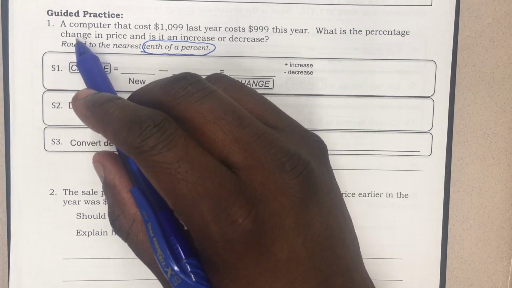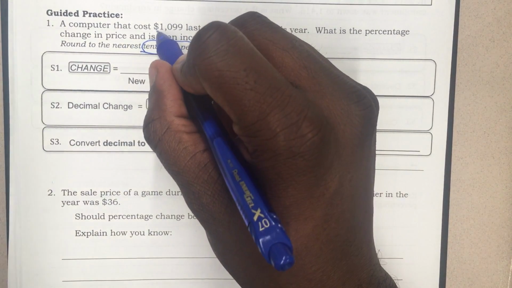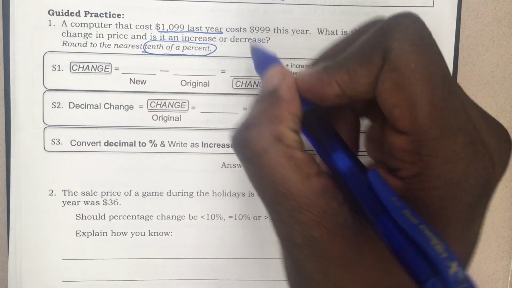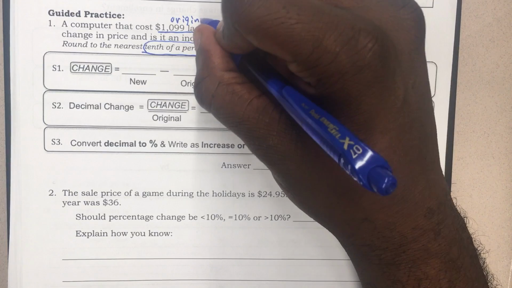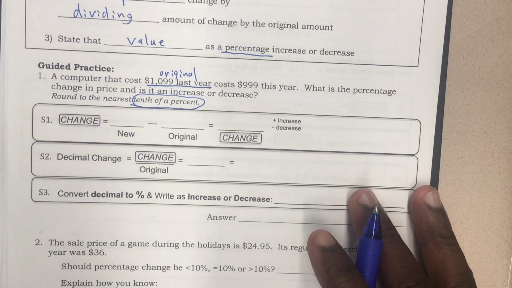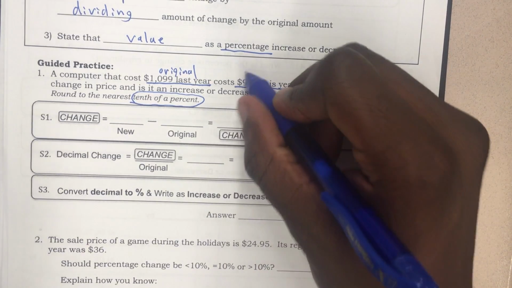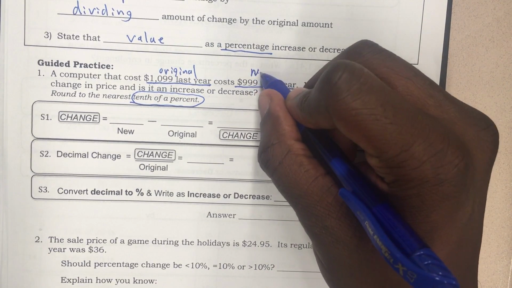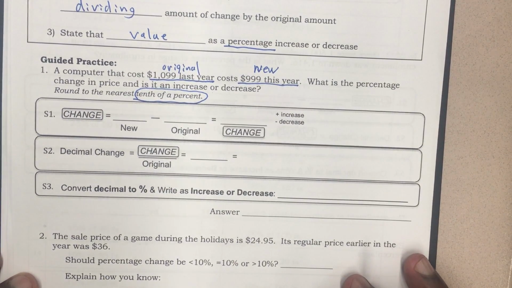So again, now read back and annotate. A computer that cost $1,099 last year. So let me underline that. $1,099 last year. So since that's last year, that's gonna be my original price. Now, lucky for me, it's on sale and it's $999 this year. So that's gonna be my new price. All right, we got that much.